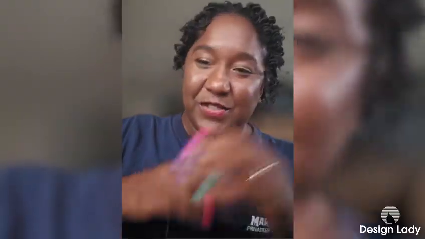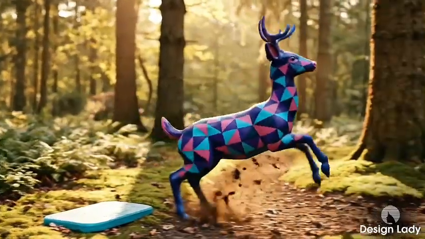Then I asked the AI to convert the static object into a moving one, which requires understanding the object's anatomy. The hardest part for an AI is keeping that complex geometric pattern perfectly aligned, and keeping that concrete look while the animal moves. So as you see, it's running through the forest. My prompt explicitly demands that it does that.